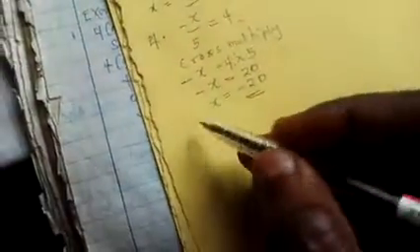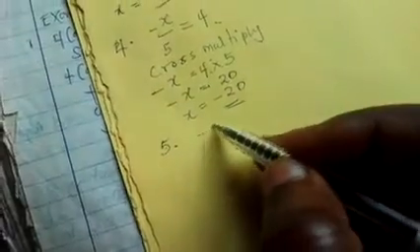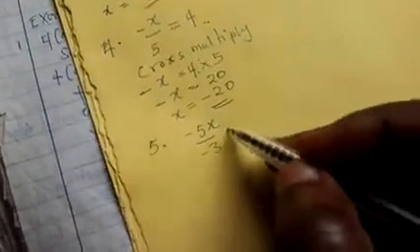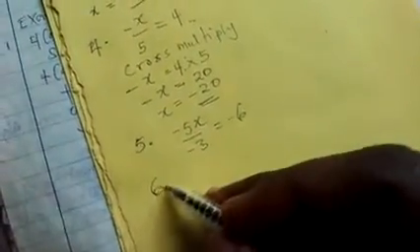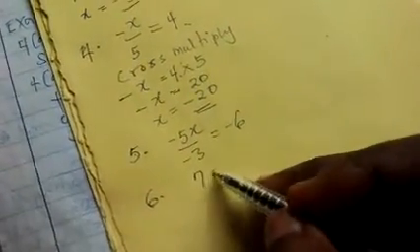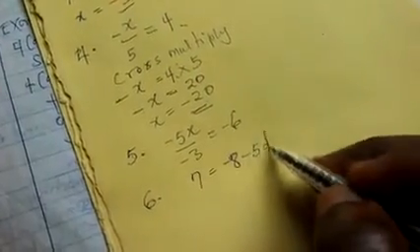You can try this yourself. Minus 5x minus 3 equal minus 6. You can try this one also on your own. 7 equal to minus 8 minus 5d.